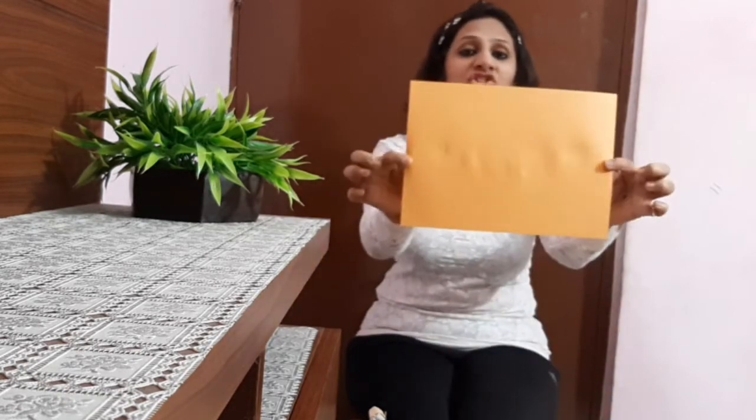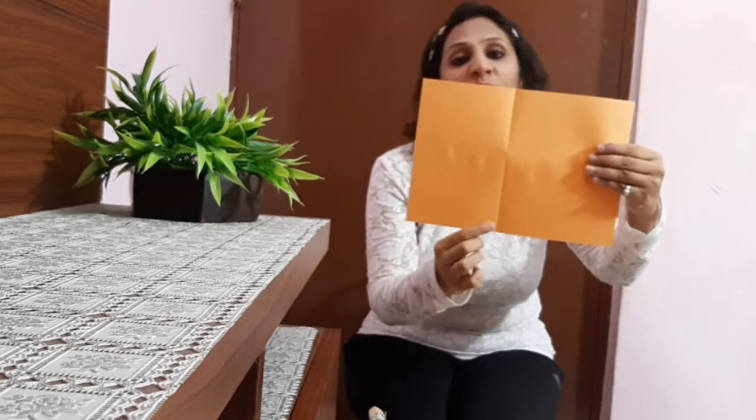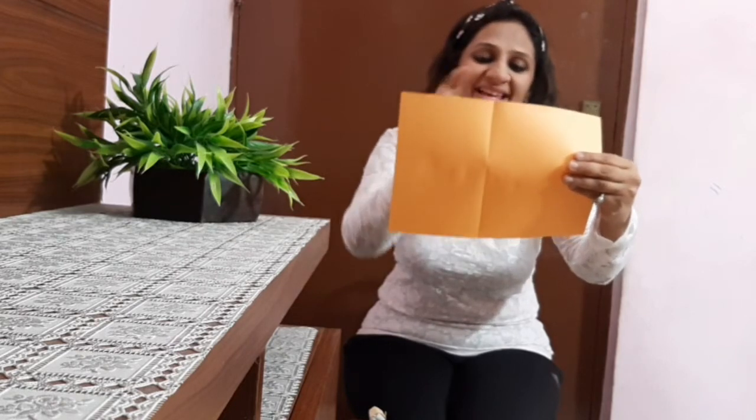Then we have a line segment. A line segment is a part of a line. Suppose I have this sheet. Let me fold it like this. Now I am unfolding it. Students, you can see a crease here. This crease gives you an idea of a line segment. A line segment has two endpoints. So here we have two endpoints.